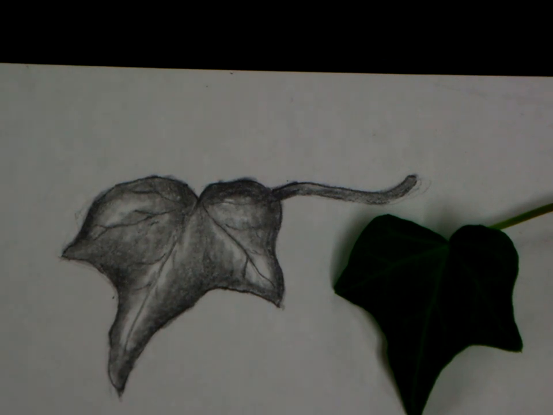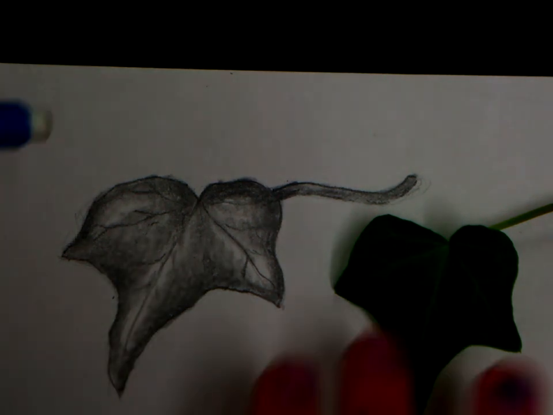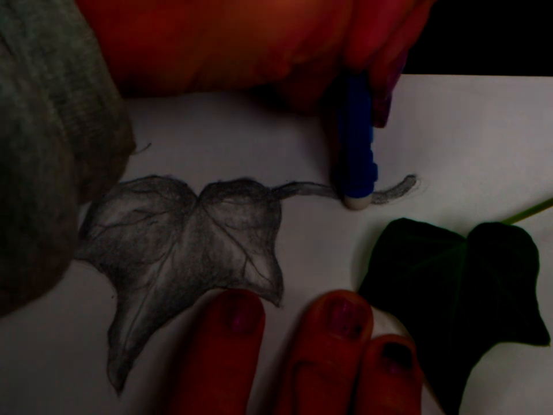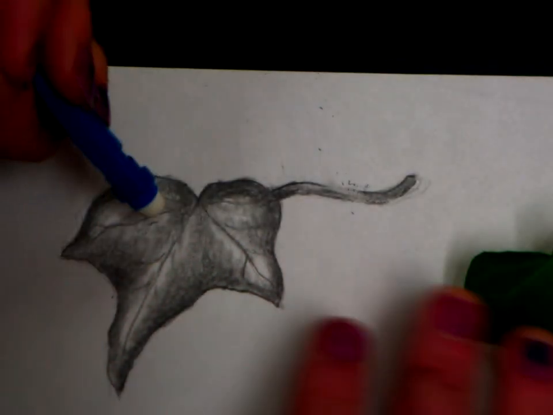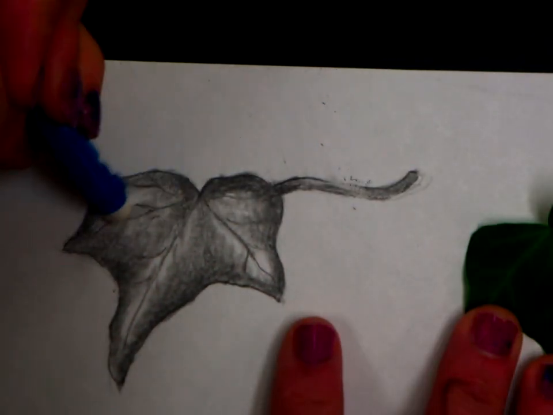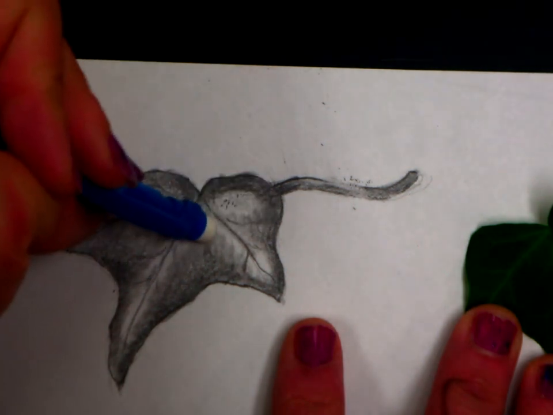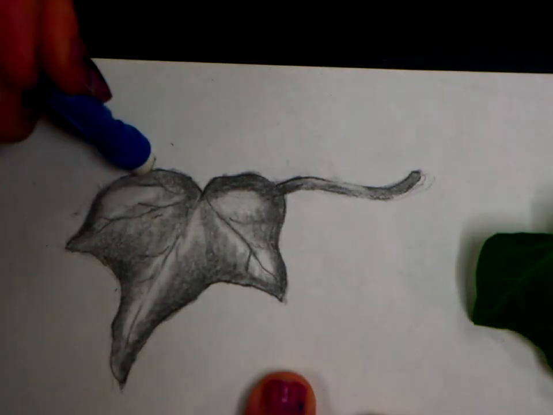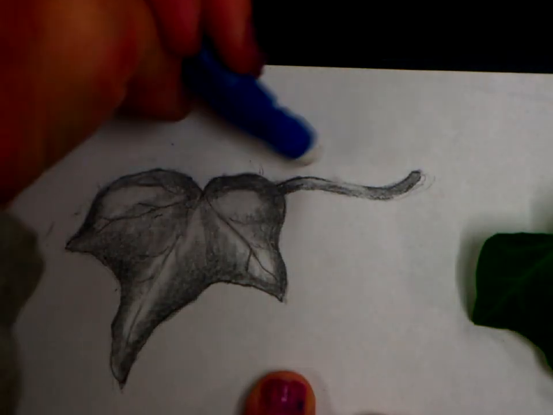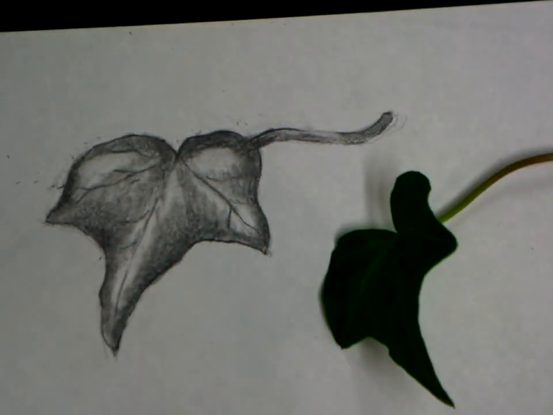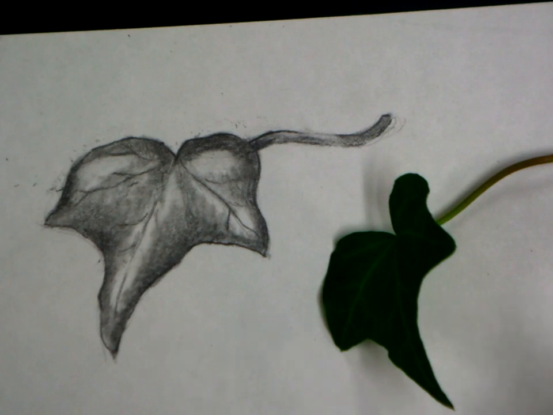And then lastly of all, you can go back in and you can erase certain areas if needed where you have highlight areas, okay? And then around the edge, if I wanted to clean this guy up a little bit, I could. Okay, so again, this is dealing with form.